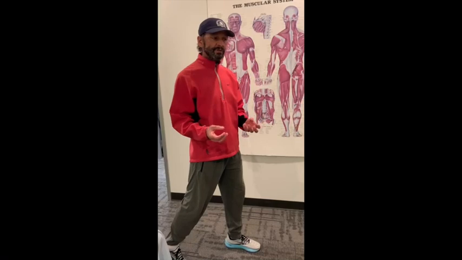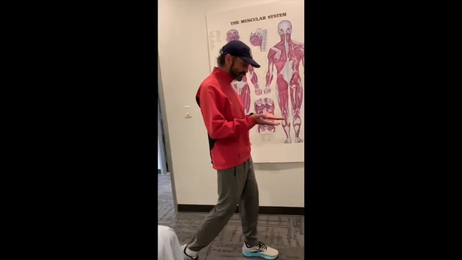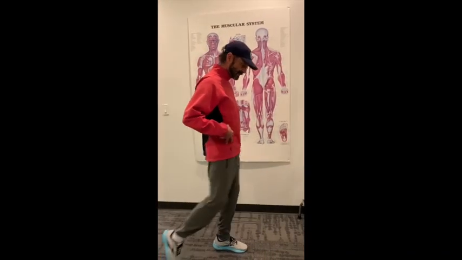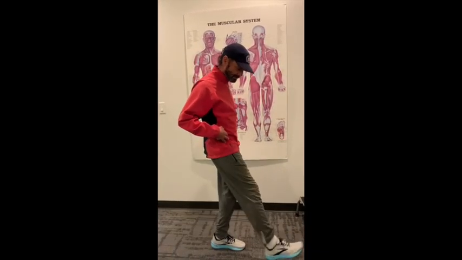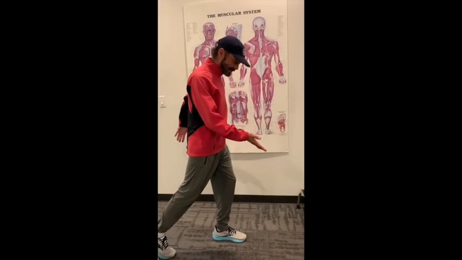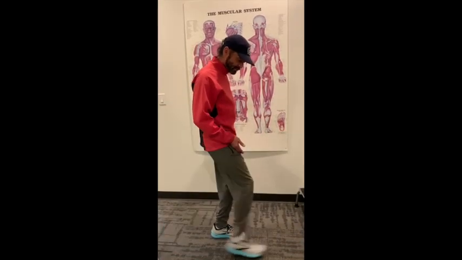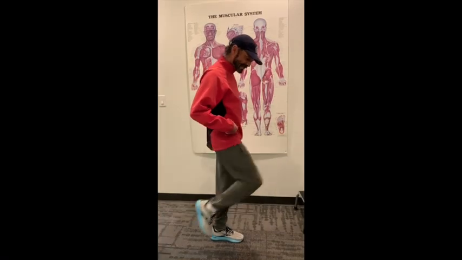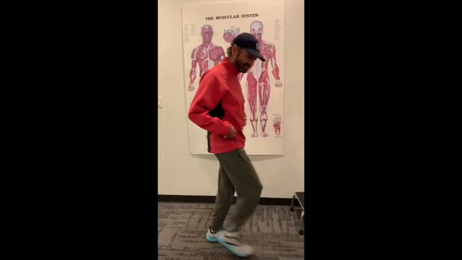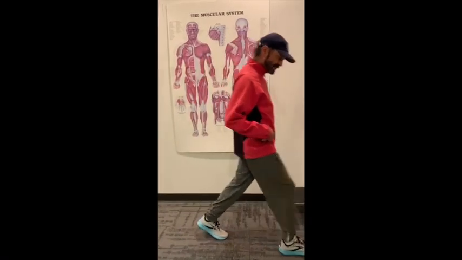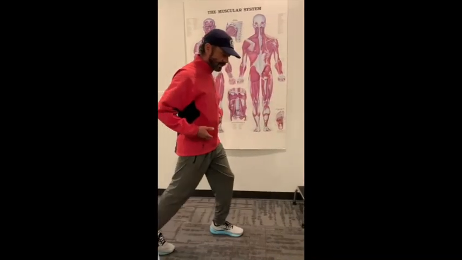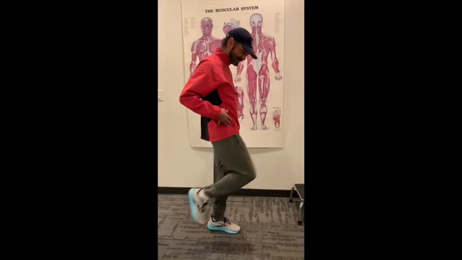So in order to alleviate some stress off of the quads, we want to initiate the forward motion with the hip instead of the quad. It would look like a pendulum when you do the quad, but it looks like a piston when you do the hip flexion. So you initiate your forward motion with the hip flexor here.